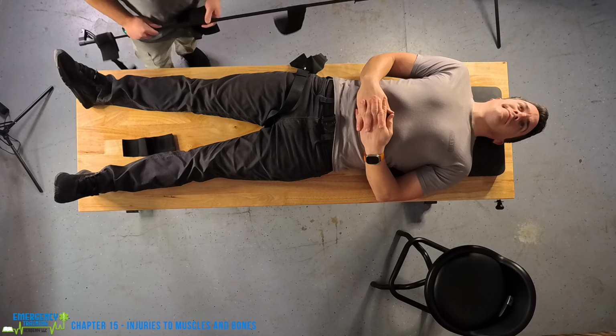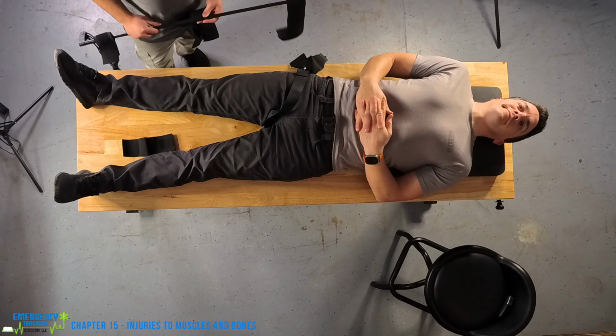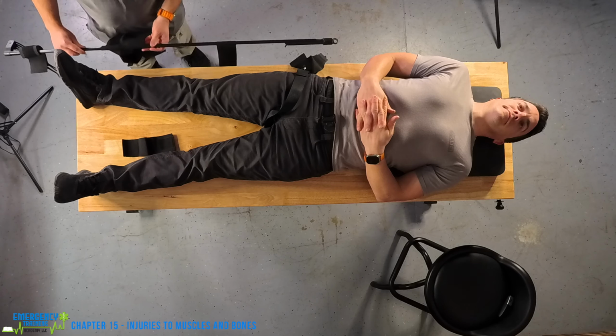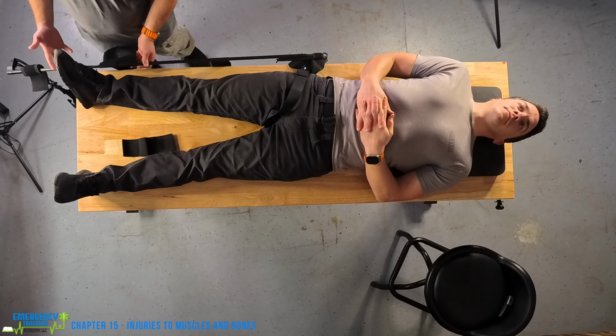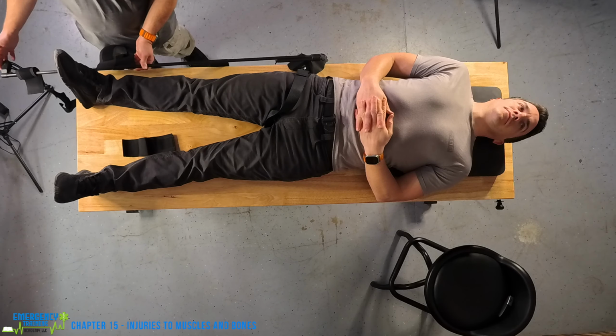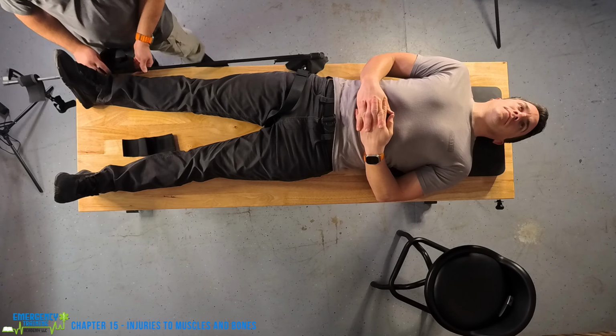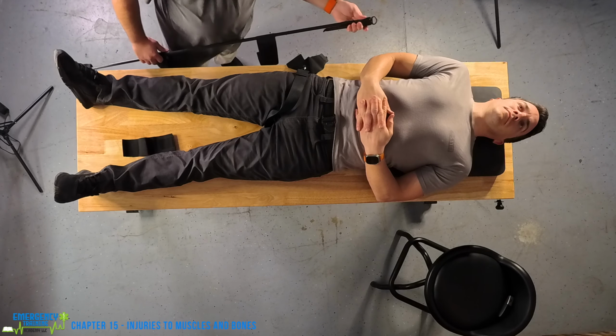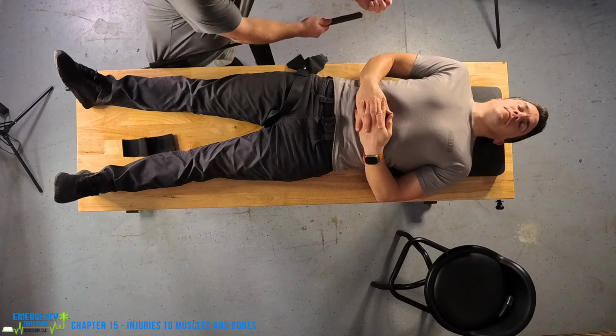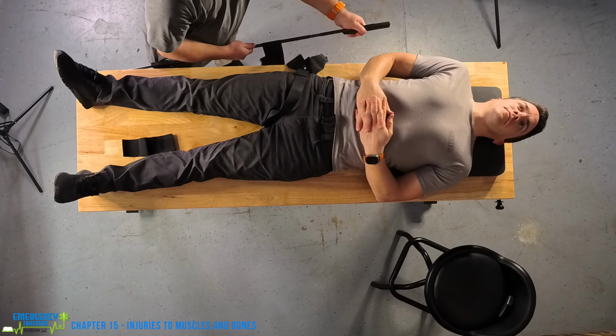as that can create a hazard as you have excessive length sticking out from the patient. So for my volunteer Logan here, I'm probably going to shrink this down.